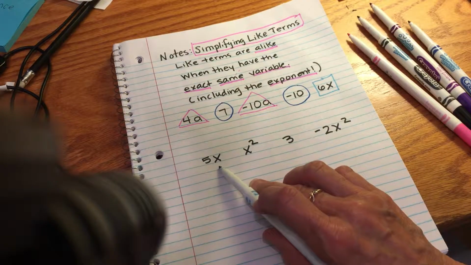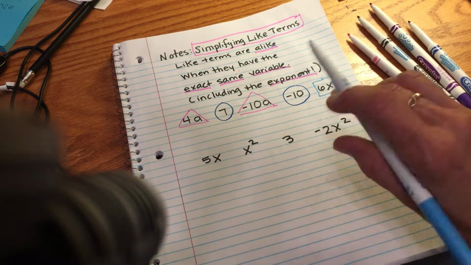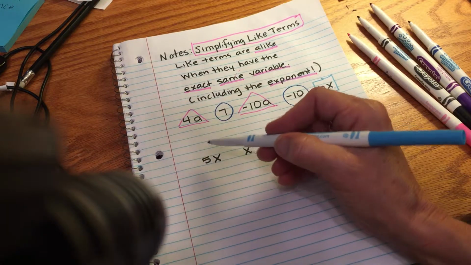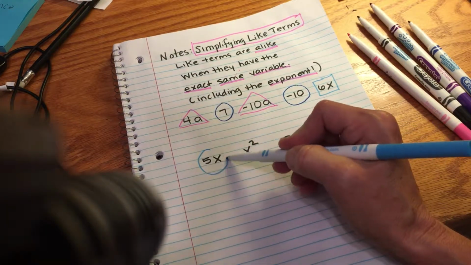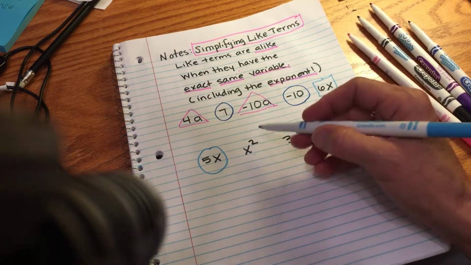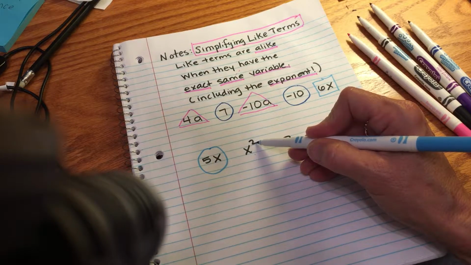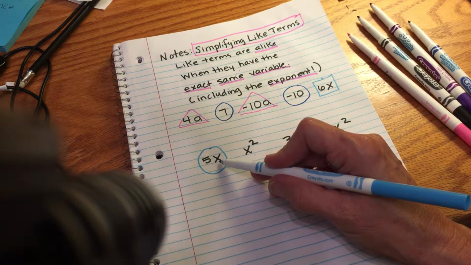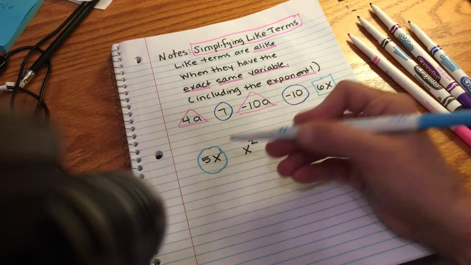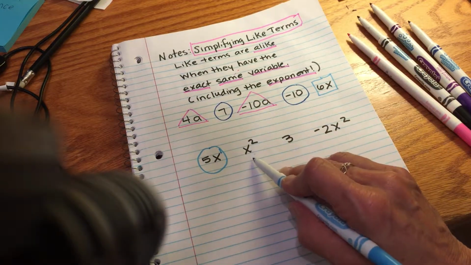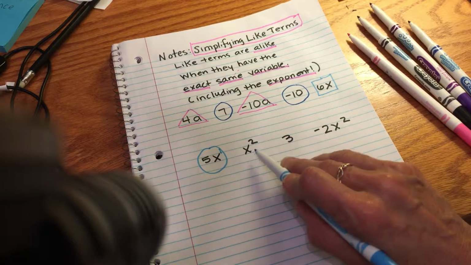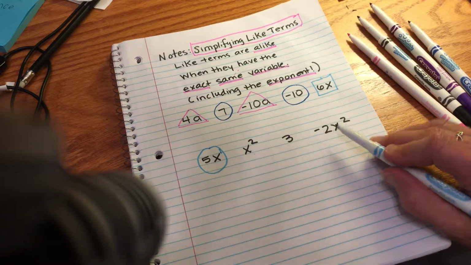Coming down here and looking at these. Okay, 5x, ooh, that's an x. Let's circle it. Let's go to x squared. Wait a minute. x squared has the exponent 2. It's not like x, because it's got a 2, the x has a 1 that we don't usually write, so that's not like that. 3, oh, it has no variable at all. It's not like either one of those.